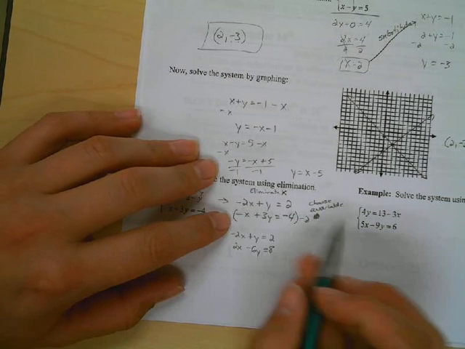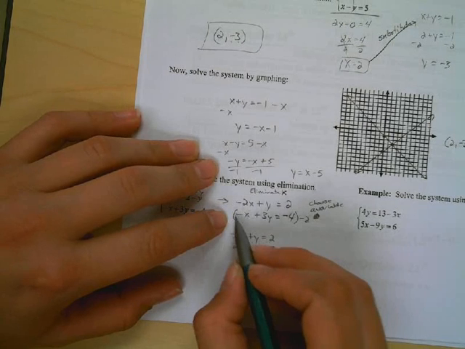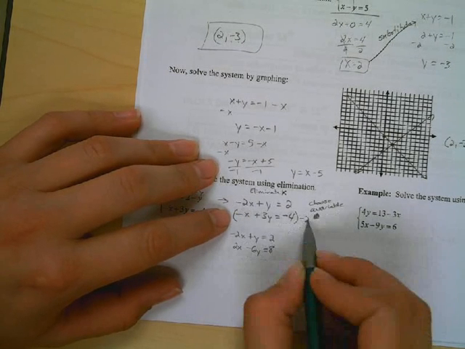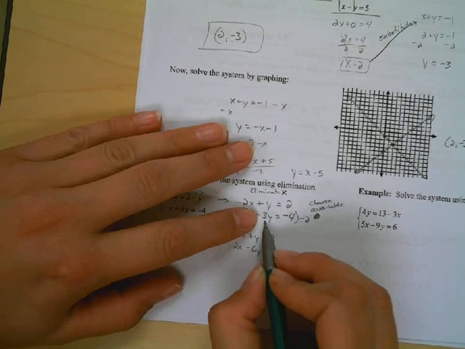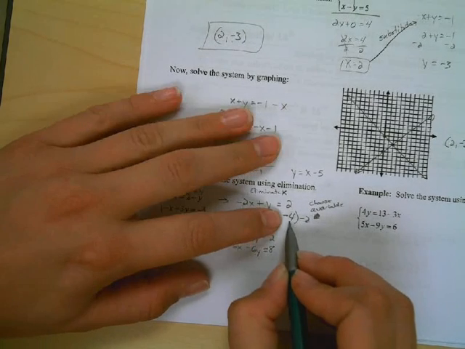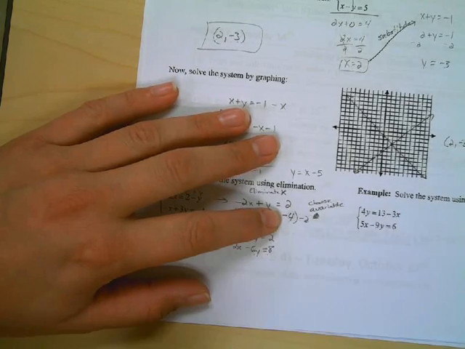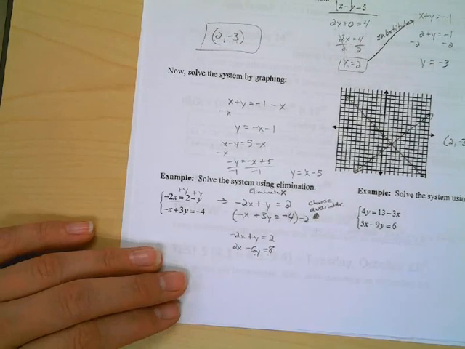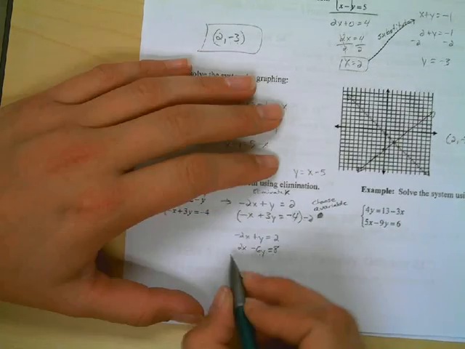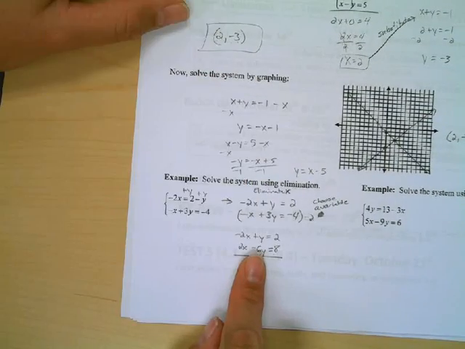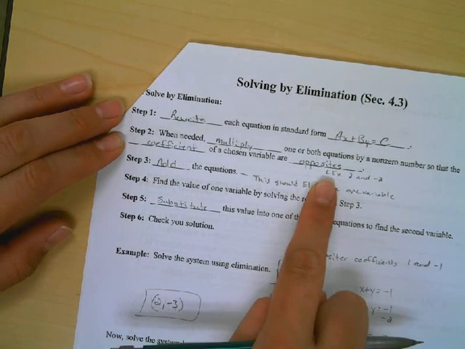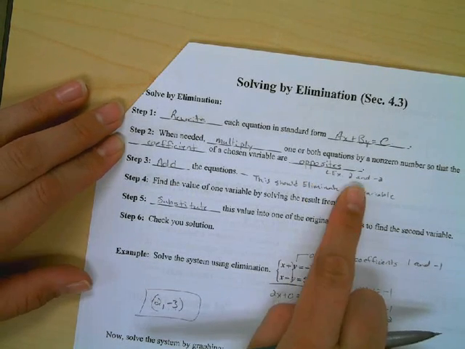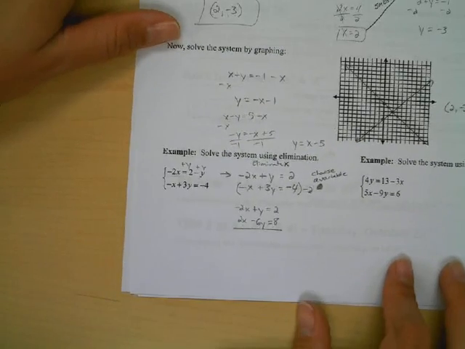Okay, and whatever you multiply by has to be multiplied by every single term. So -2 times -x, -2 times positive 3, and -2 times positive 8, or -4, sorry, it's positive 8. You multiply everything in the equation. Now I have opposites. So if you go back up to your steps, I have my opposites. I've got a -2x and a positive 2x. So now we're going to add the equations together.